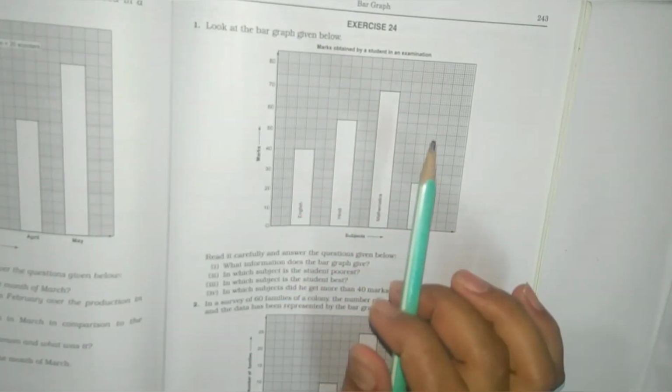First one, what information does the bar graph give you? Marks obtained by the student in an exam. See here, it is already written. So the information given by the bar graph is the marks obtained by a student in an exam. Next one, in which subject is the student poorest? By looking at this, you can see science is the lowest one, that is 25 marks. This is the poorest one.